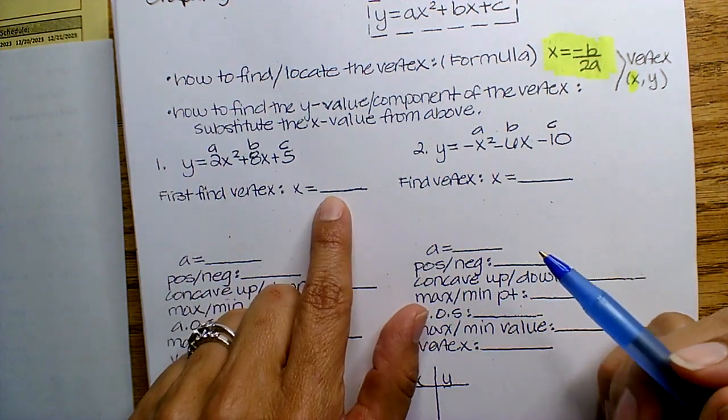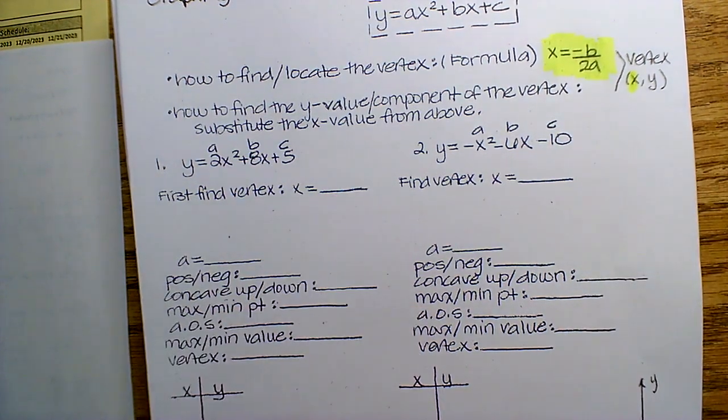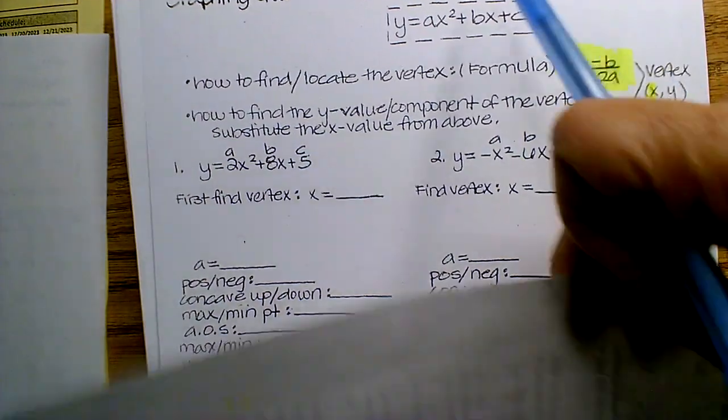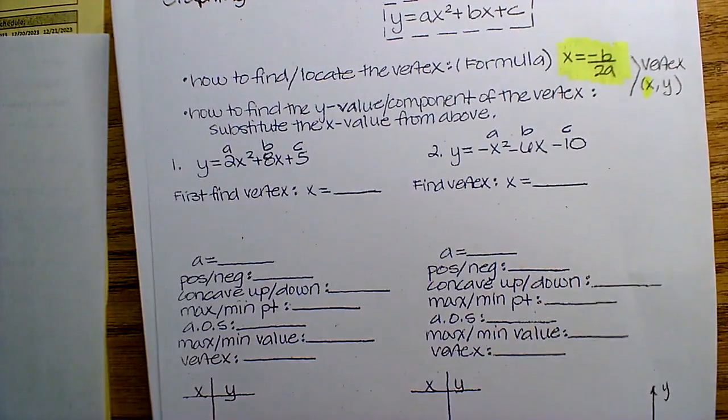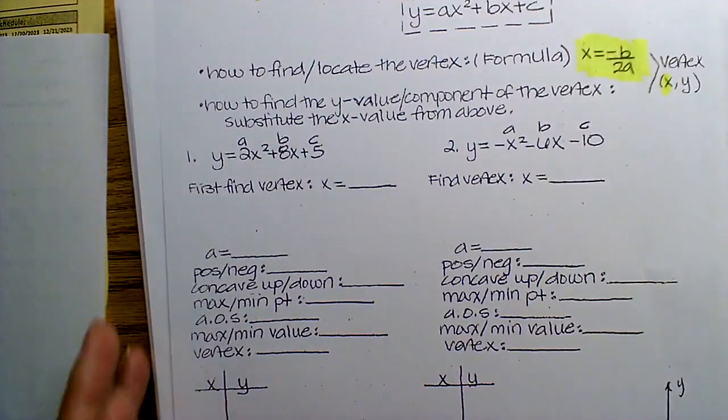Okay, I want to find the vertex. I have to use this. It's just so that I can write bigger. Let me use this. Oh, there's writing underneath. Hold on. I thought I had regular paper. Oh, well, whatever. It's one of the old ones.